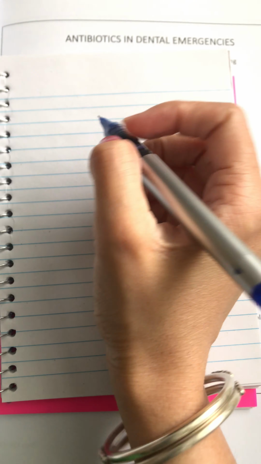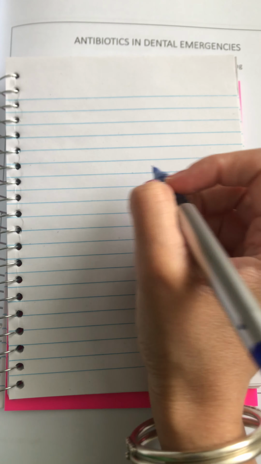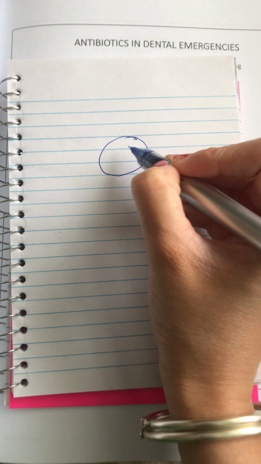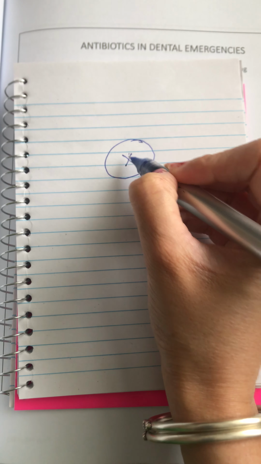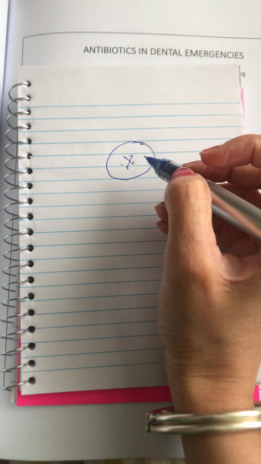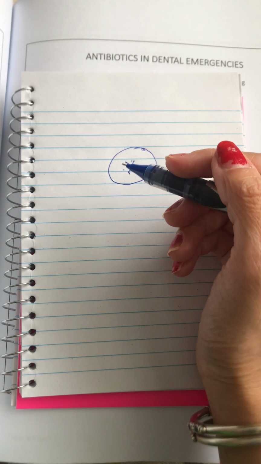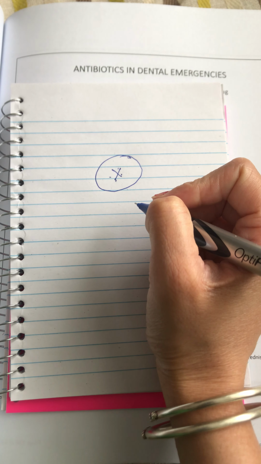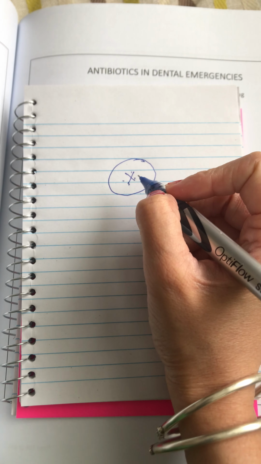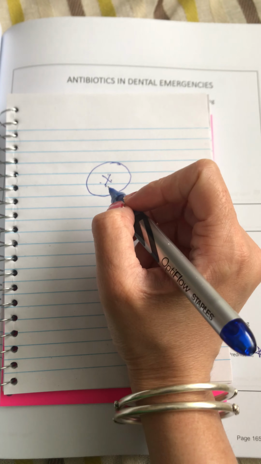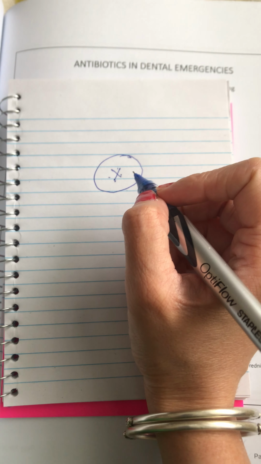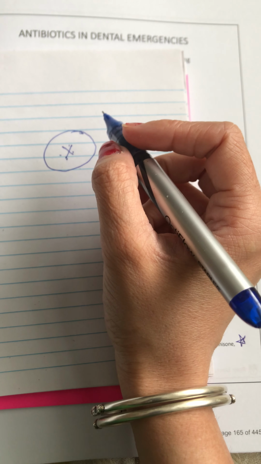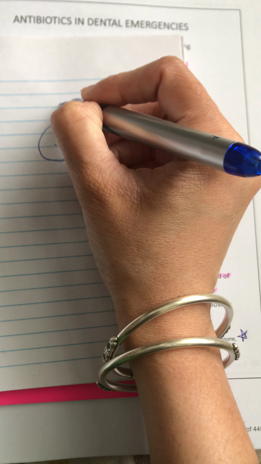Okay, so let's do the antibiotic prophylaxis. Now, let's say we are going to do a procedure, and this procedure needs the antibiotic prophylaxis. How we decide if it needs the antibiotic prophylaxis or not, we're going to do later. But what would you do before this procedure if you know that this procedure is going to require the antibiotic prophylaxis?